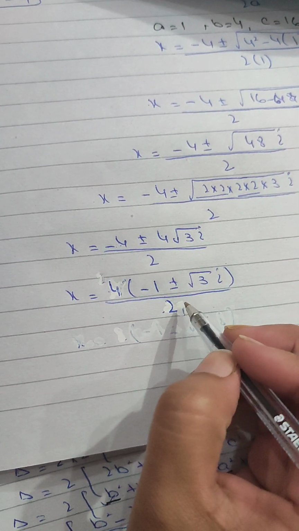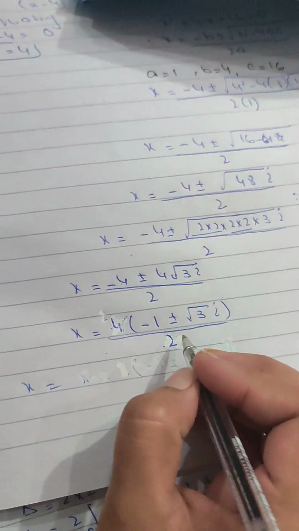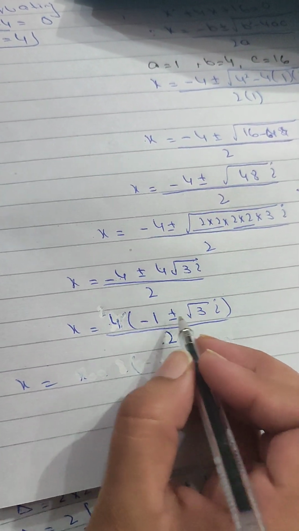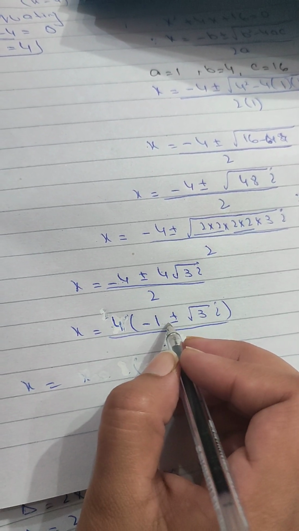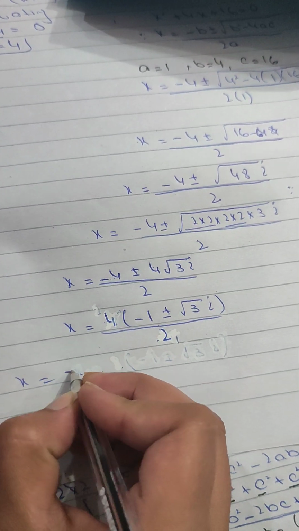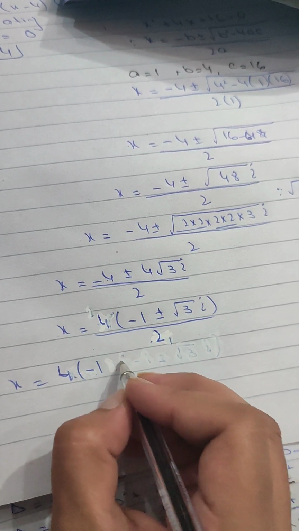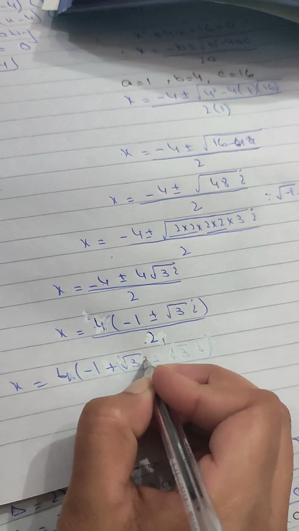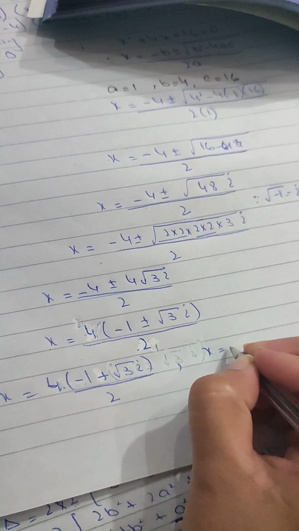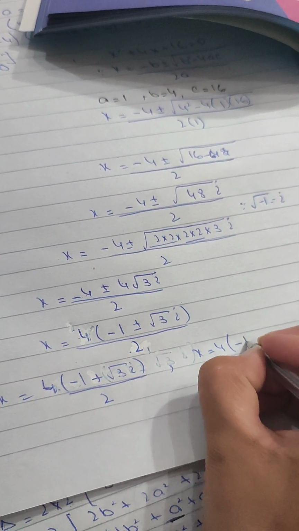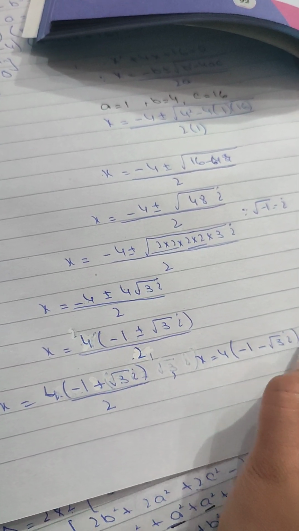In fact, we don't need to cut the 2 by the 4, and I will tell you the reason. Here you can see that one time this number and this number are added because of the plus, and one time they are subtracted. So we will write it individually. Minus 1, one time the plus sign will be written with root 3 iota upon 2. Similarly, 4 times minus 1, and now the minus sign will be written with this term upon 2.